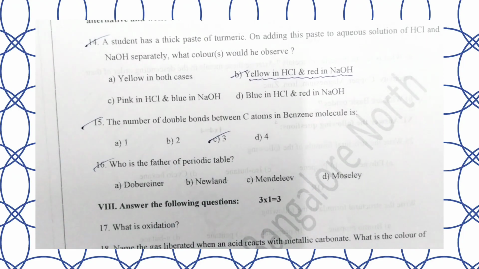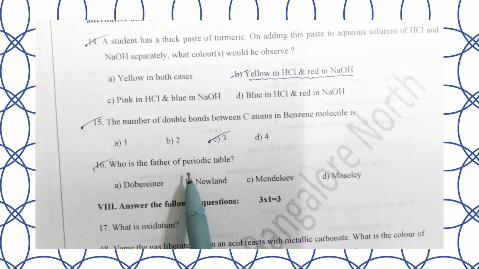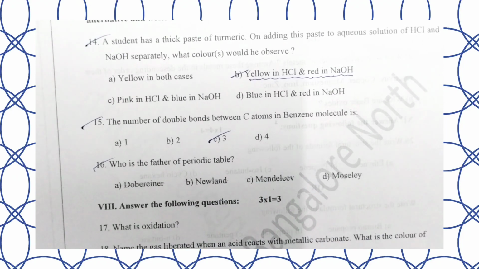Then coming to 16th question, who is the father of periodic table? So they are asking who is the father of periodic table.